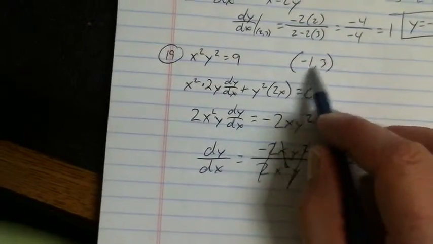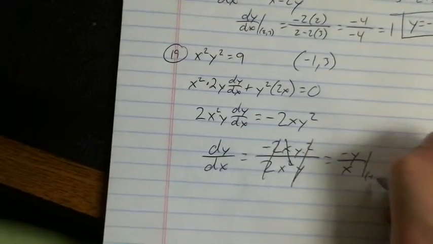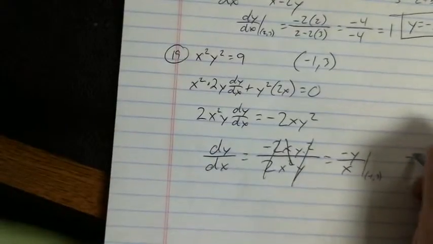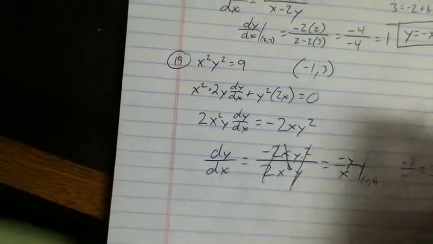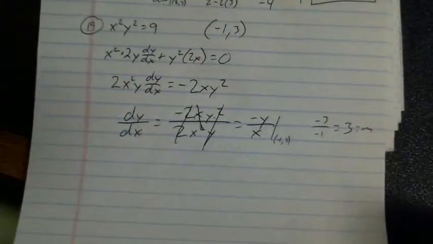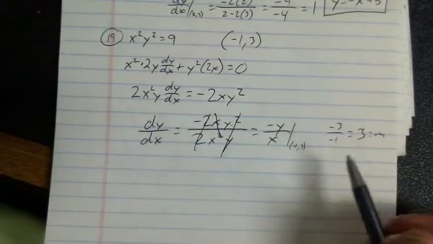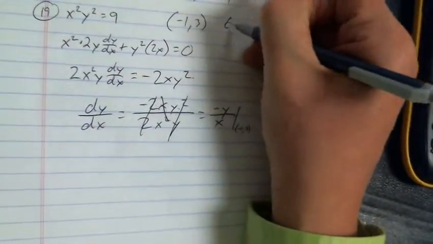And evaluating this at (negative 1, 3), we find that would be negative 3 over negative 1, which just equals 3. Evaluated negative y over x using this y and this x. That's negative 3 over negative, whoops. Sorry about that. Alright, so 3 was the slope of the tangent.